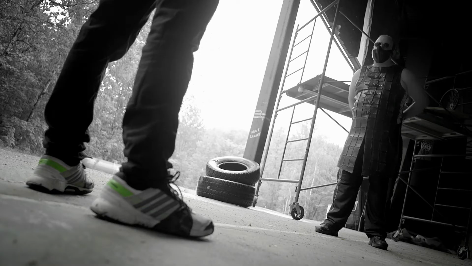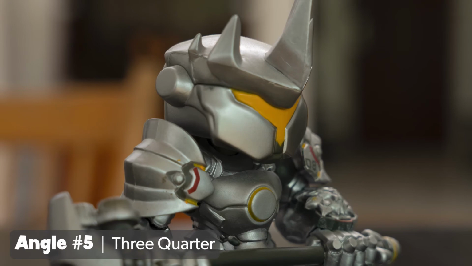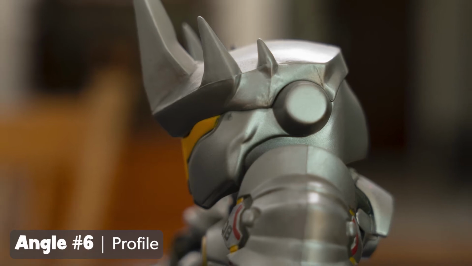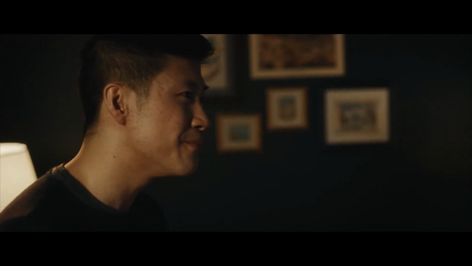This gives the image an off-putting and an unsettling feeling. You can use that to build tension or just to show that there's something wrong going on in the scene. Then there's the three-quarter shot, and that's when the camera is put at a 45-degree angle from the performer. And then finally, there's the profile shot, and that's when the performer is looking directly off one side of the frame.